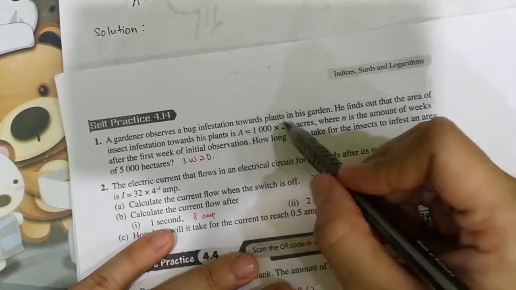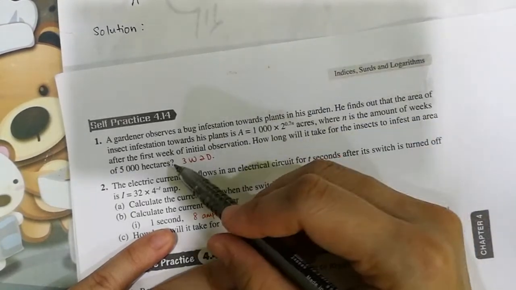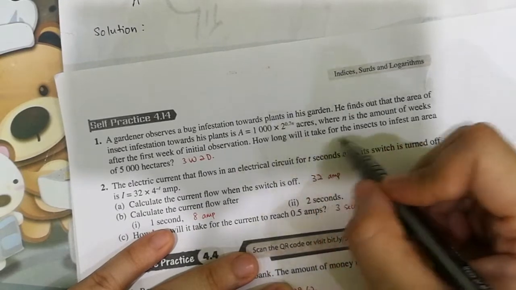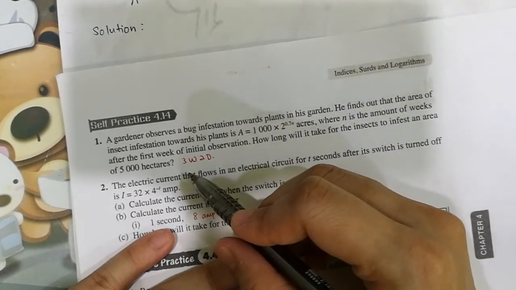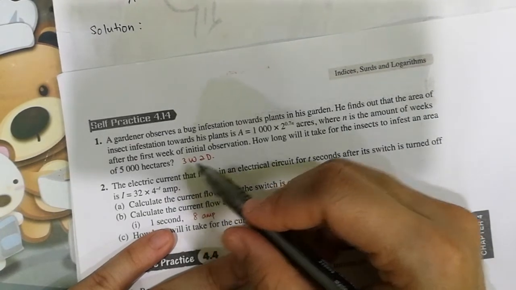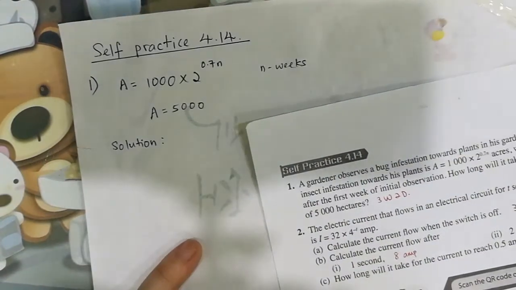This is given the area formula in acre, and n is the amount of weeks. You ask how long it will take for the insects to invade an area of 5,000 hectares. So that means you just do a summary of this.